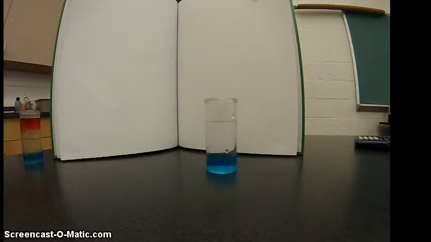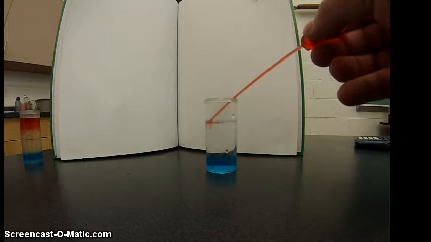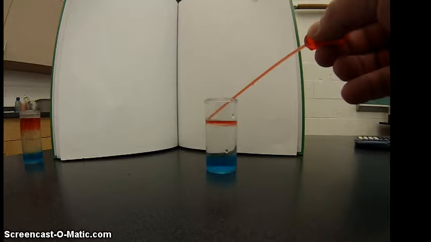Next, we're going to be adding the hot red water. The hot red water is going to be less dense, and the particles are going to be a little bit more spread out in comparison to the colder, denser blue water. So with the hot red water, you can see that it will float on top of the room temperature clear water.